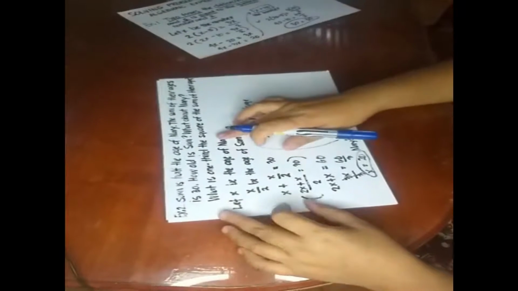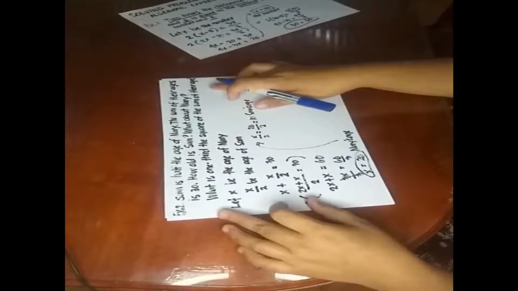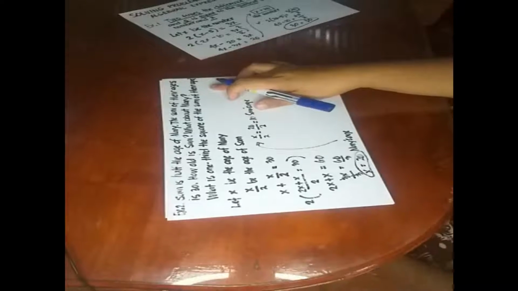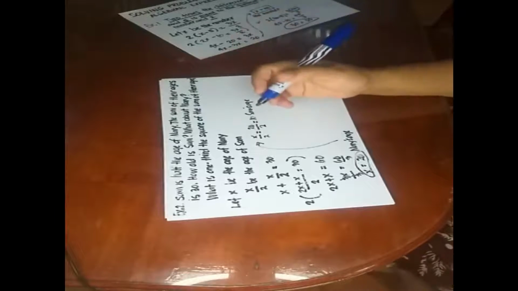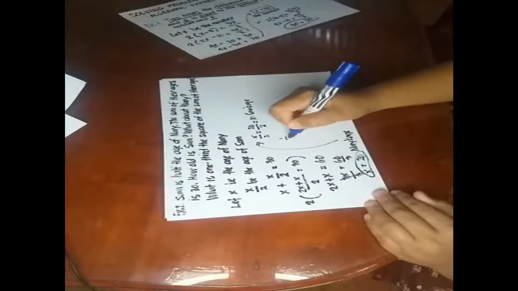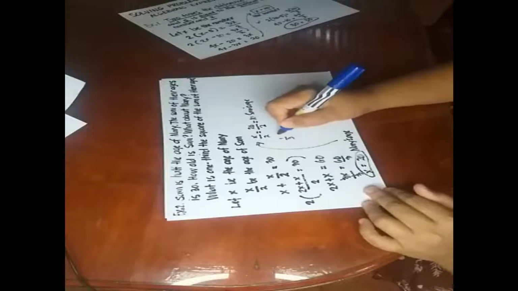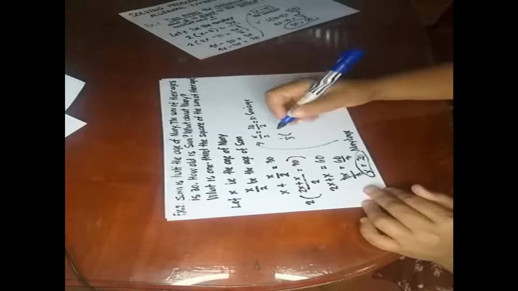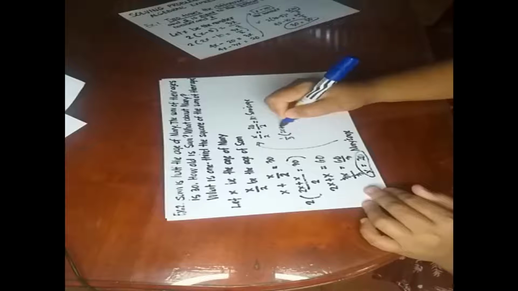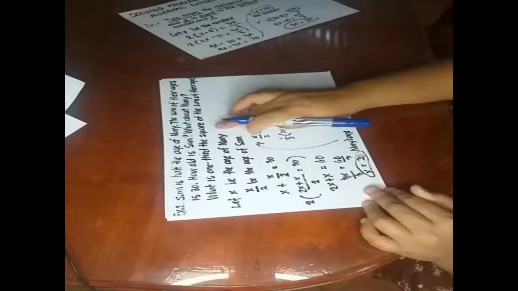So what is 1/3 the square of the sum of their ages? The sum of their ages is 20 plus 10, which is 30.